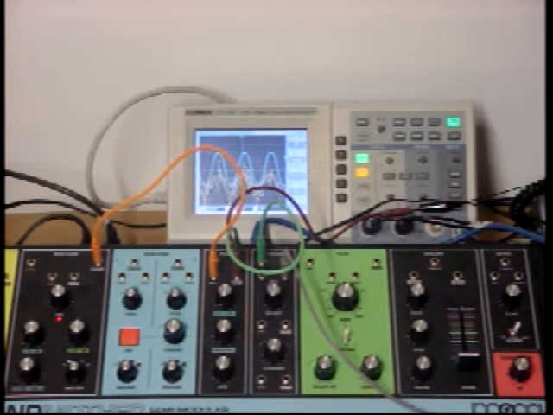We've seen in other videos that for other waveforms the AC coupling in the mixer stage does change the waveform. So what you're hearing is really not quite what the oscillator is generating, but that's what you hear.